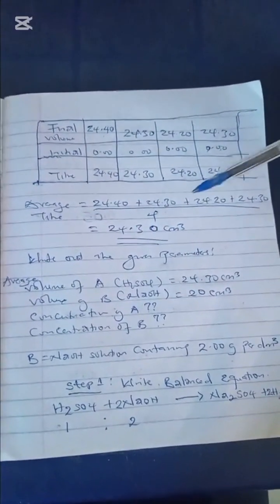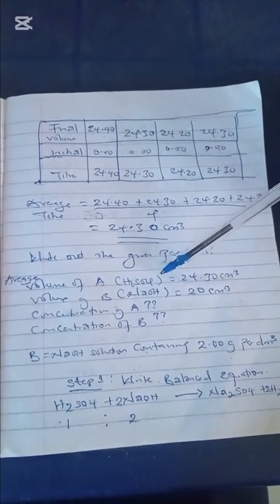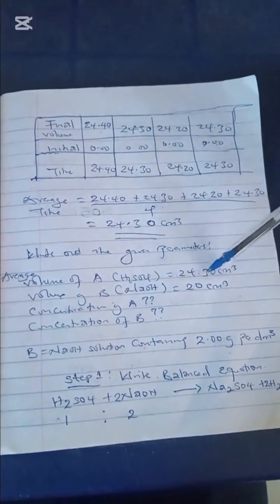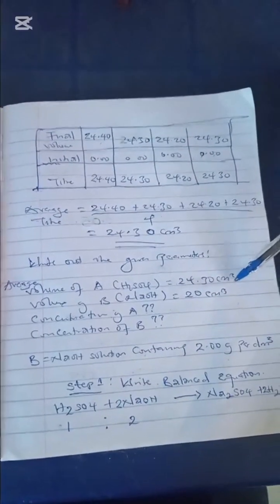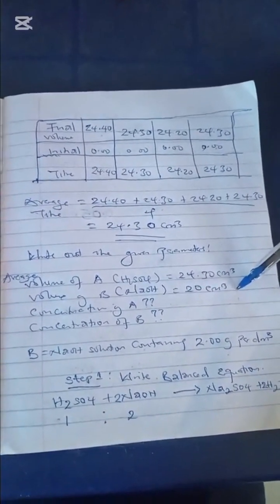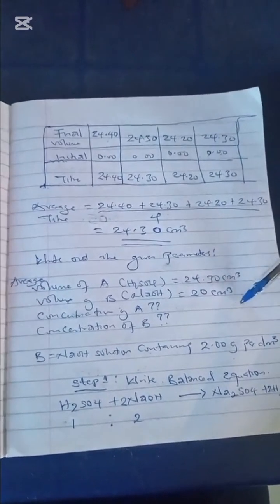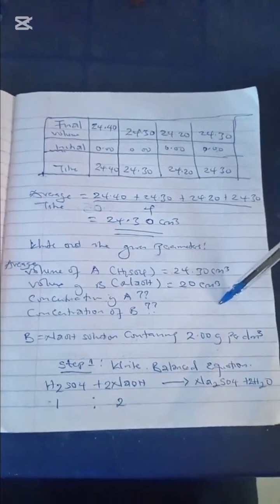So the first step, you write out the parameters. The volume of tetraoxosulfate VI acid is 24.30 from our average. That's the average volume. And we have the volume of the base used as 20 cm cube. The concentration of the acid, we have not obtained it. The concentration of the base, we have not obtained it either.